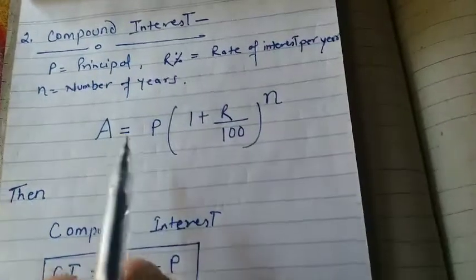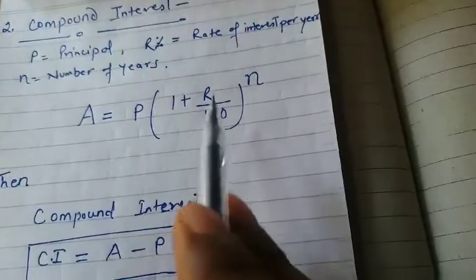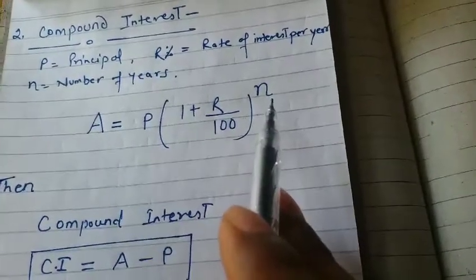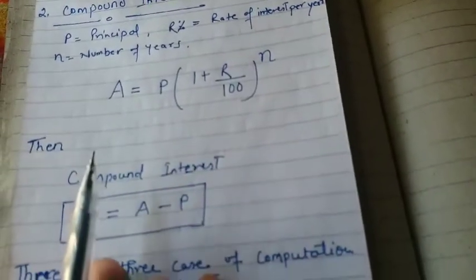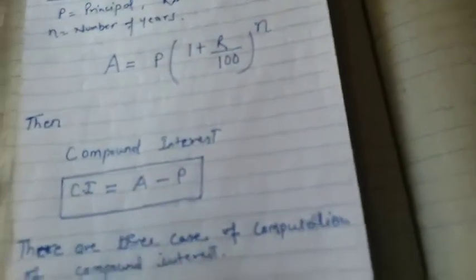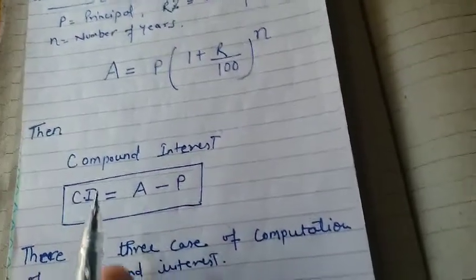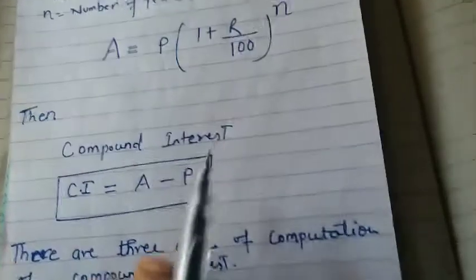Now the formula of the amount is A equals P (1 + R/100) whole power N, where N refers to the number of years. After calculating the amount, we can calculate the compound interest, and the formula is CI equals A minus P. CI refers to compound interest, A refers to amount, minus P for principal.